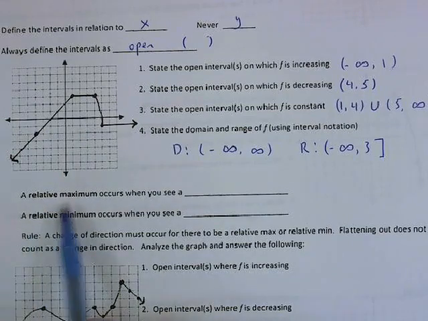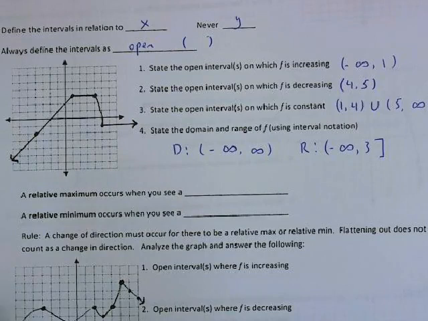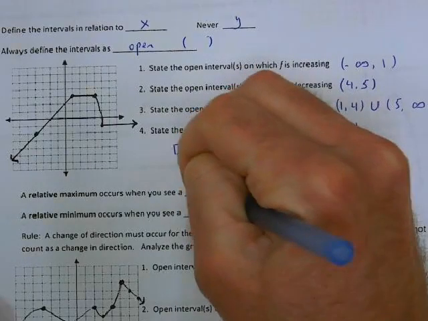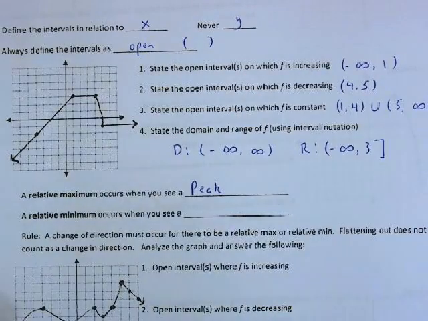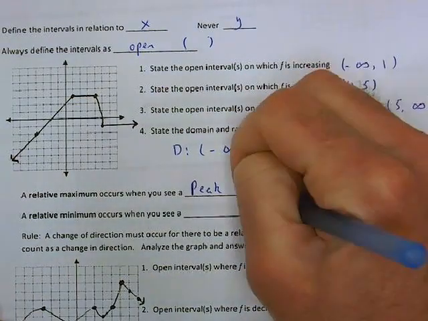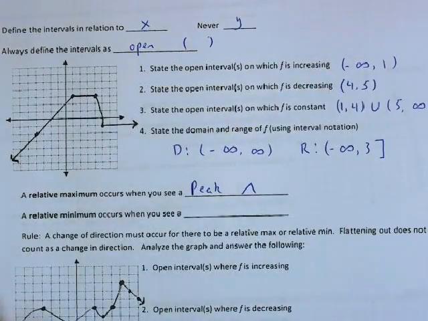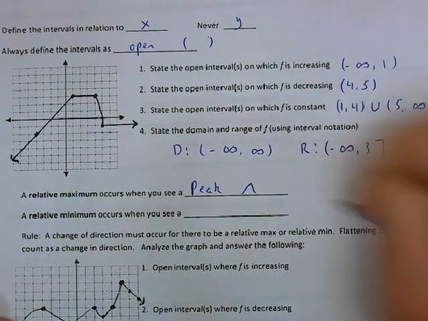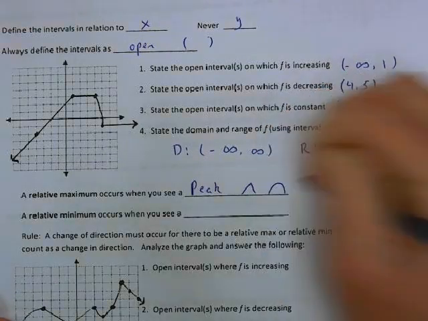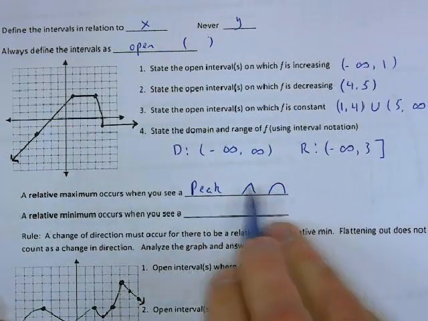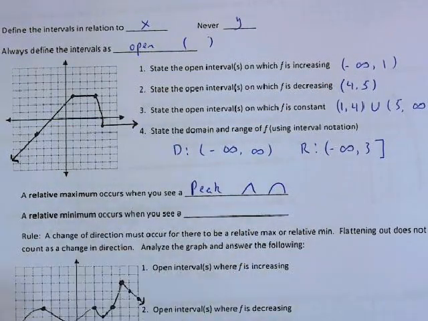All right, next, talking about something a little different here. It says a relative maximum. So maximums and minimums we learned about last year, so it's very similar here. A relative maximum occurs when you see, and one word to describe it would be like a peak. Okay, and what might that look like? Well, it could be like the vertex of an absolute value function that's opening down, or the vertex of a parabola that's opening down. So when we see that high point, that maximum, we call that a relative maximum.